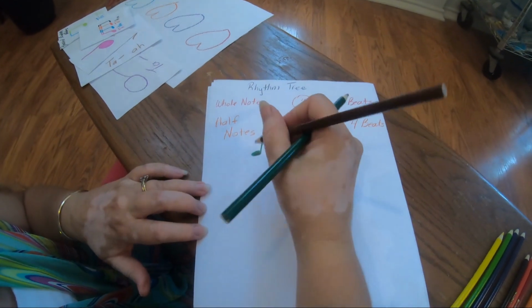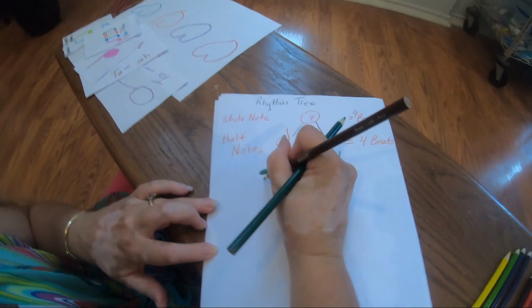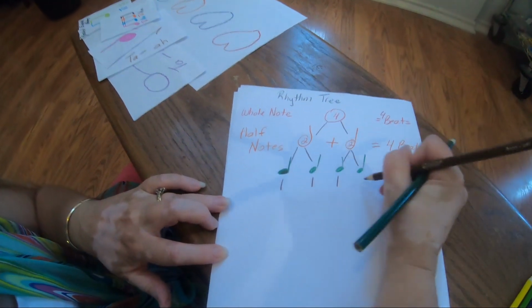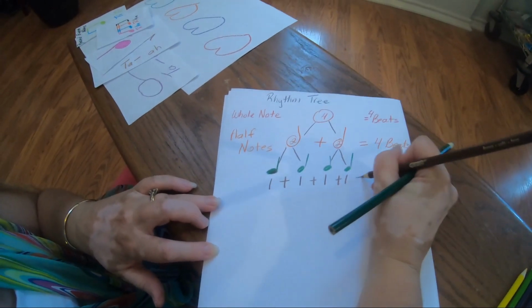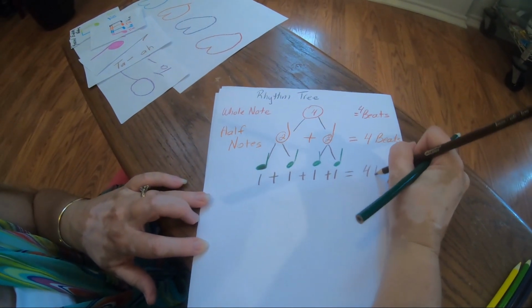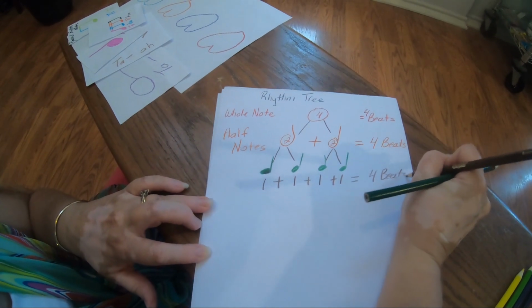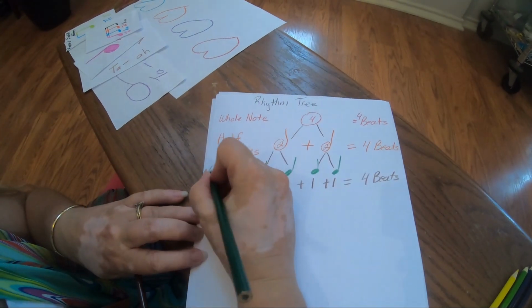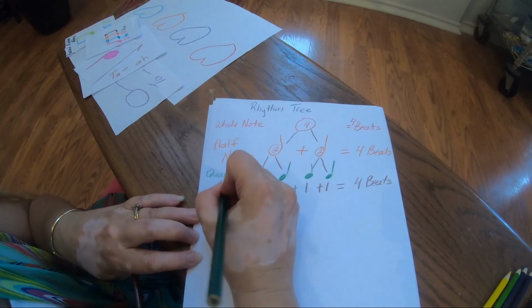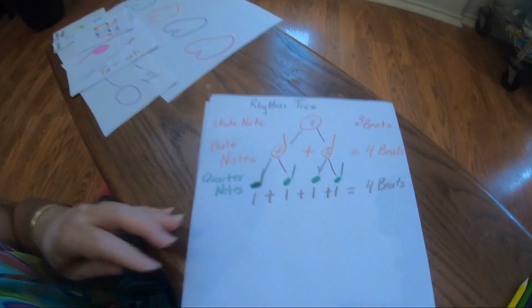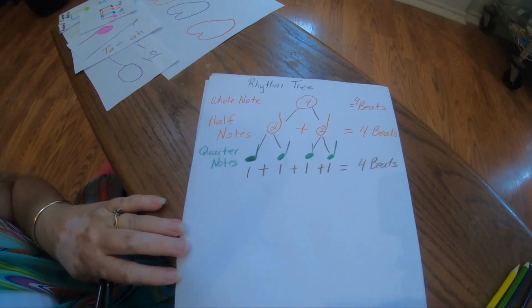So each one of these is equal to 1 beat. Okay? 1 plus 1 plus 1 plus 1. This is equal to 4 beats. Okay? And these are quarter notes. Okay, now we're going to break it down a little bit further.